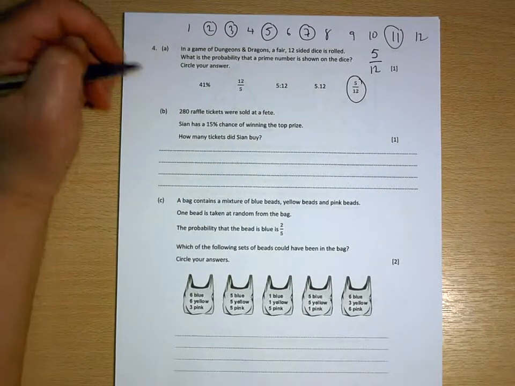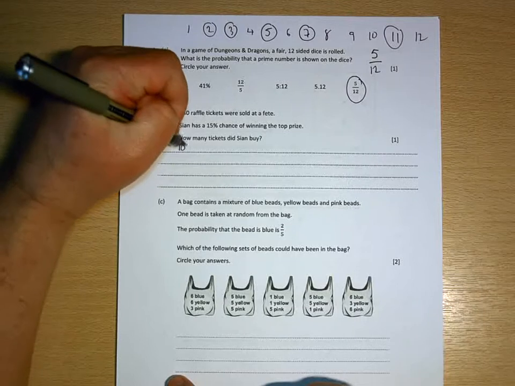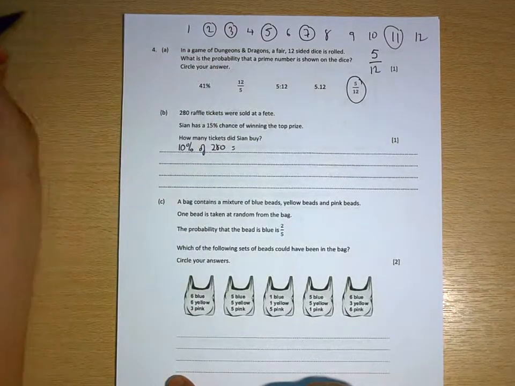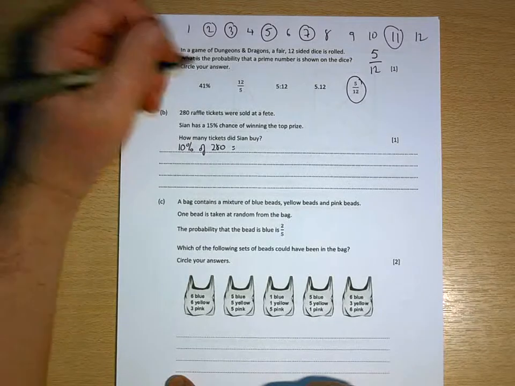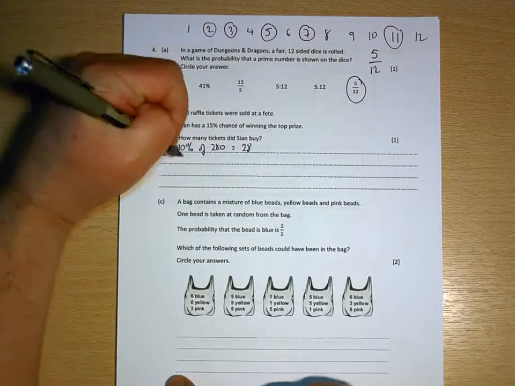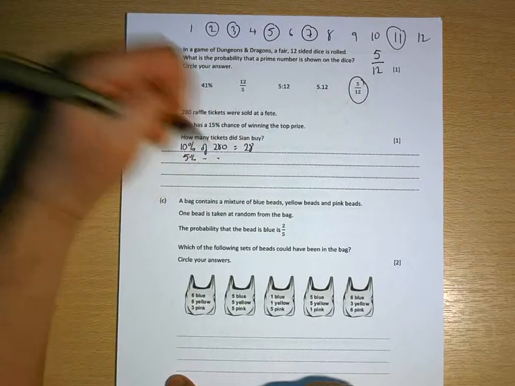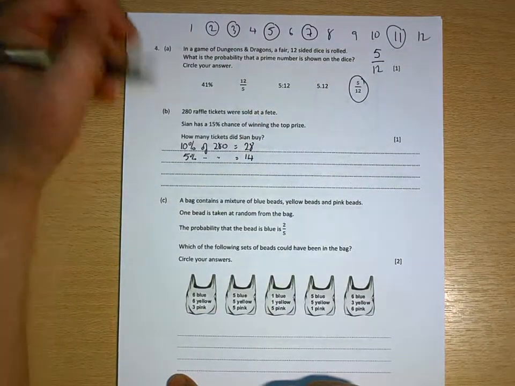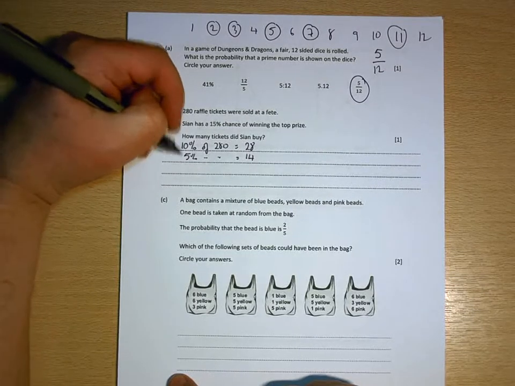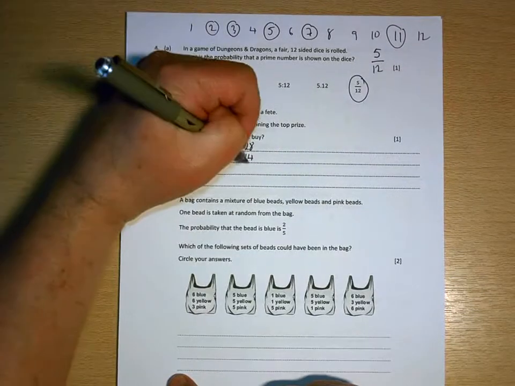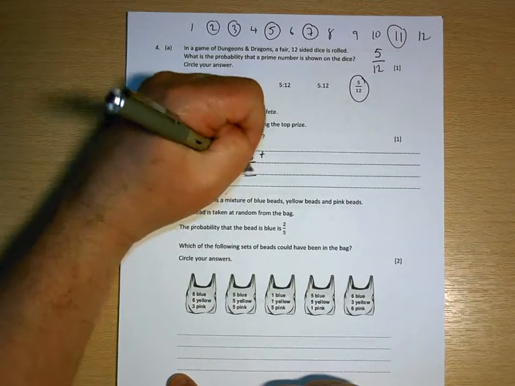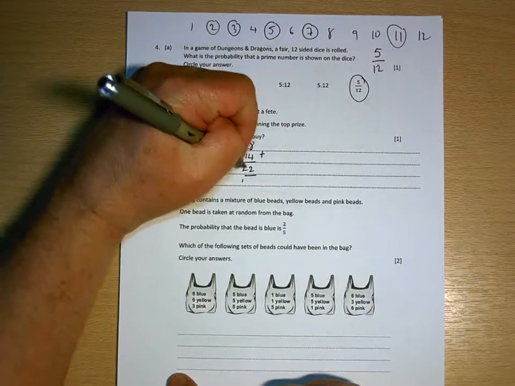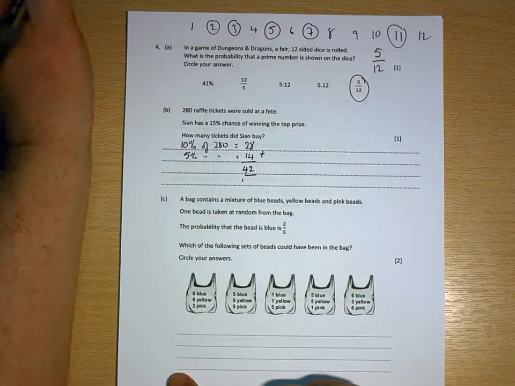So non-calculator paper. If we first of all work out what 10% is by dividing by 10, knocking off the naught, 28. 5% in that case will be half as much, which is 14. So to work out 15, I would add those two together, 10% and 5%. So if I add these together, 8 and 4 is 12, 2, 3, 4. I would need to buy 42 tickets.